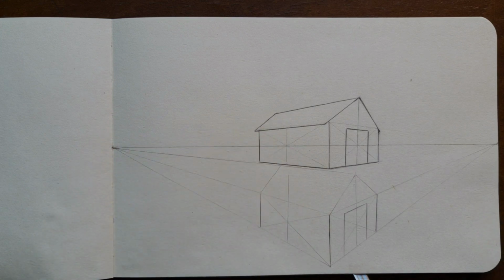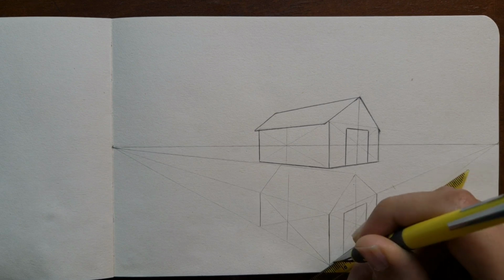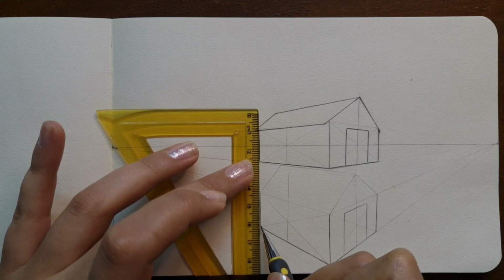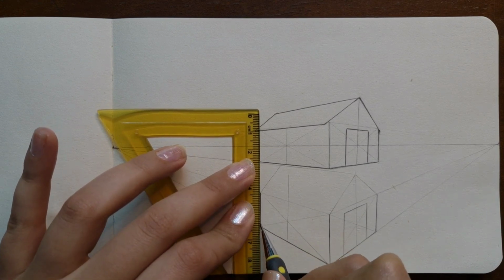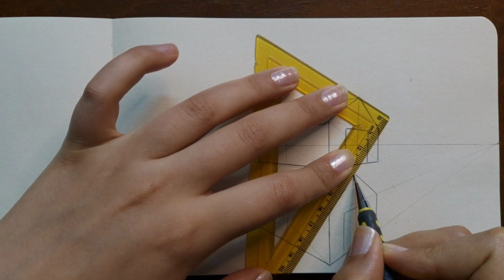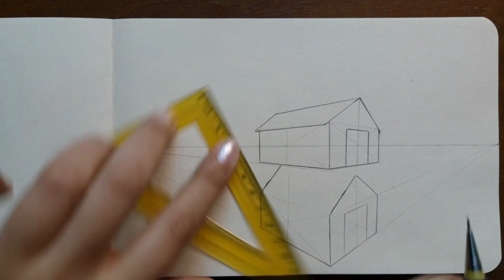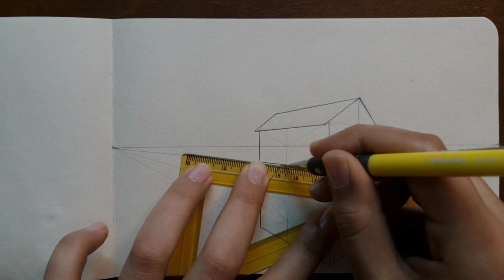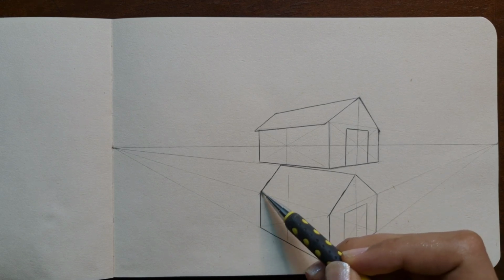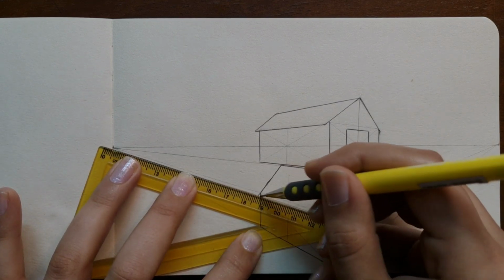Now I'll darken the main lines to make them stand out more. Remember to extend the roof slightly by extending these 2 lines, creating an edge for your roof. Then draw a new line for this edge, aligning your ruler with the vanishing point to find the correct angle.